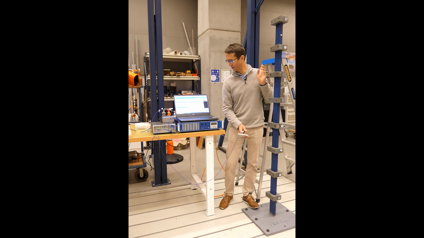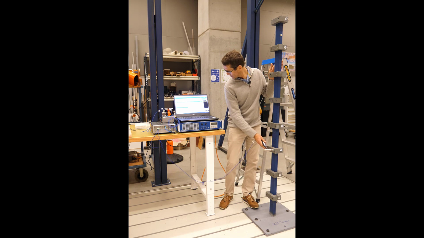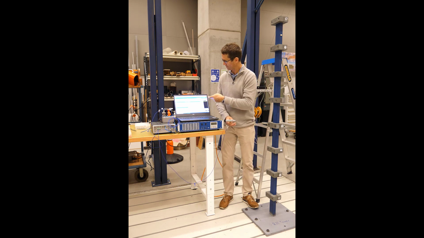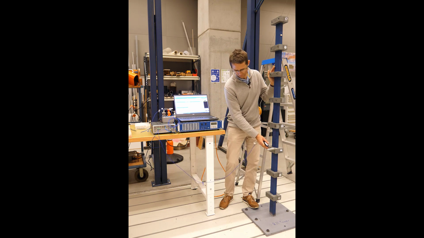So just working my way up levels all the way up the tower, giving it time, about 2 seconds, for the vibration to die away, and then I get that audio feedback.